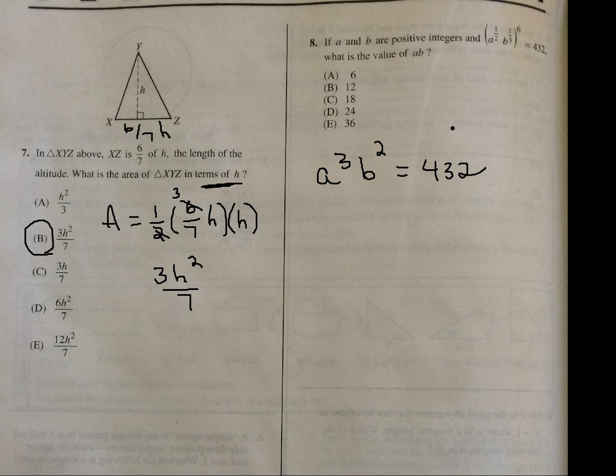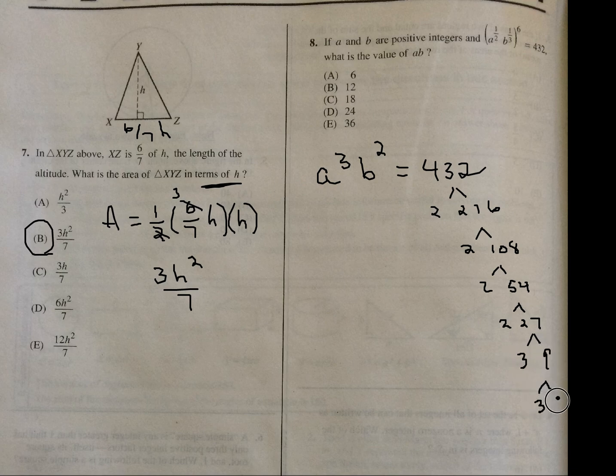What I do, I'm a big proponent of doing a factor tree for a lot of things, so I actually did a factor tree for this. I just did it like this: 2 times 216, 2 times 108, 2 times 54, 2 times 27, 3 times 9, and 3 times 3.